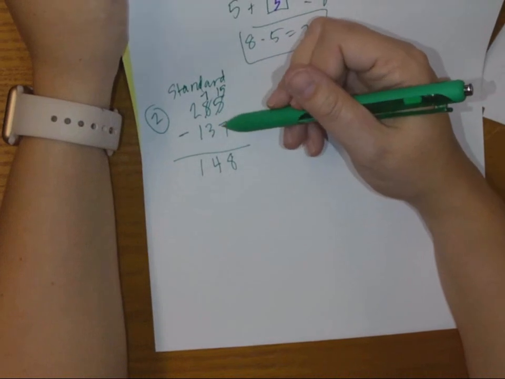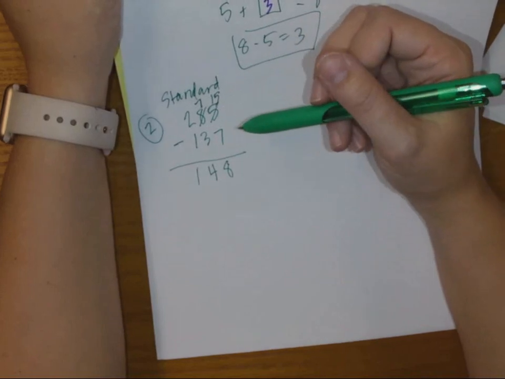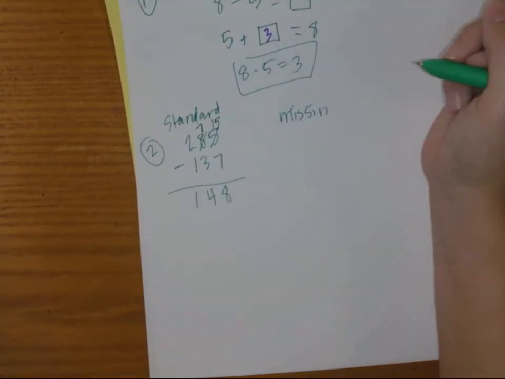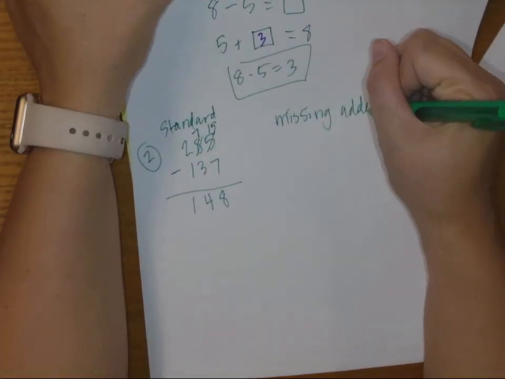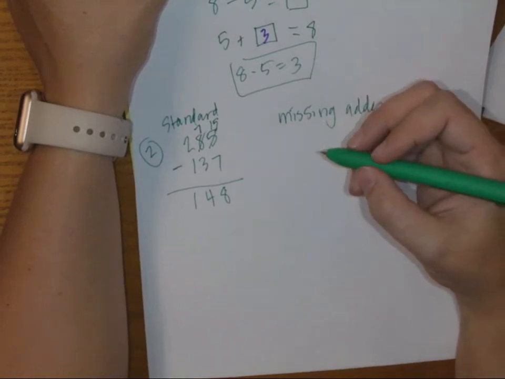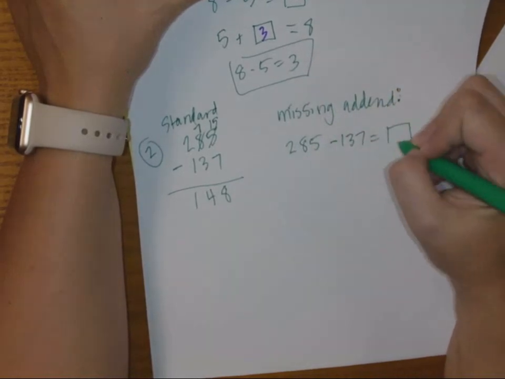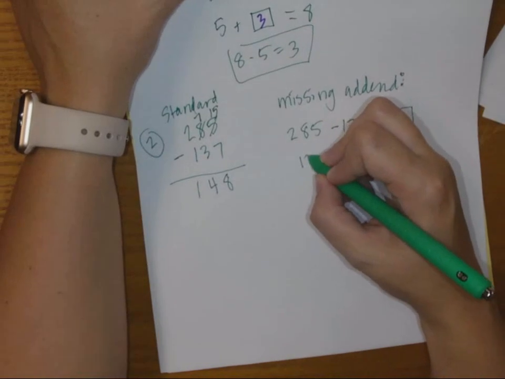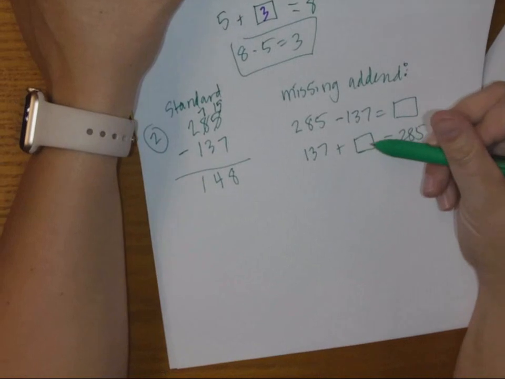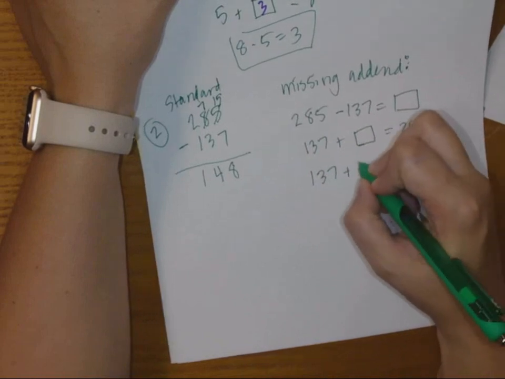Students have a hard time with this. This takes a lot of practice to be able to get to this point on the standard method because you're regrouping, but they don't realize that regrouping is what they're doing. So using the missing add-in method for the same numbers, I think of the problem, 285 minus 137 equals what? I don't know. So instead, I'm going to think about it as 137 plus what equals 285. So my goal is to add things in this box until I get to 285. So let's start off adding numbers that are easy.